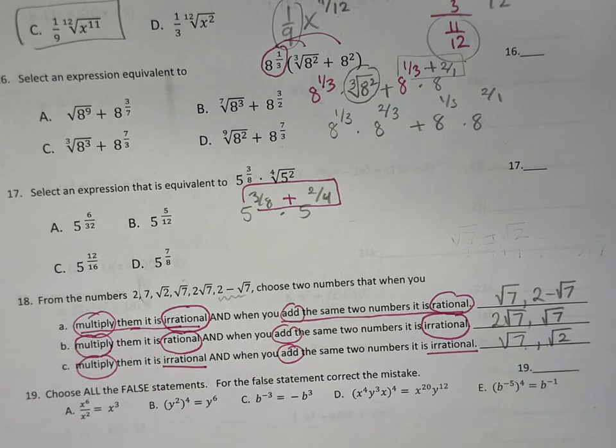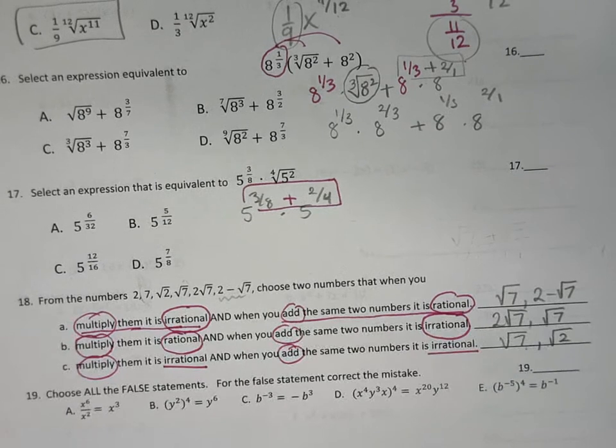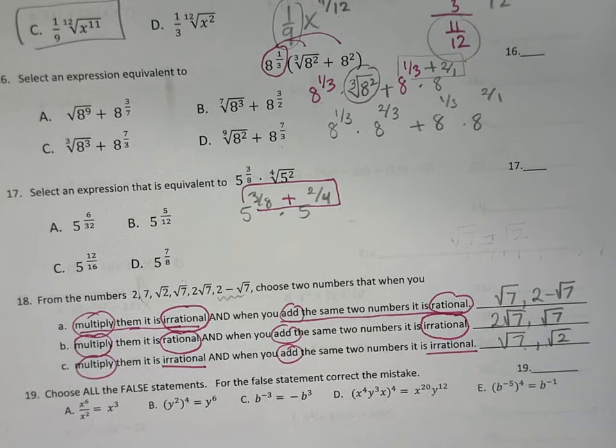Okay, 19. Choose all the false statements. For the false statements, correct the mistake. I'm going to go ahead and let you guys work on that right now. You can check with the person sitting next to you. Just give me a minute. I want you guys trying it. Not free time. Put your phones away, please. Everybody asked that.